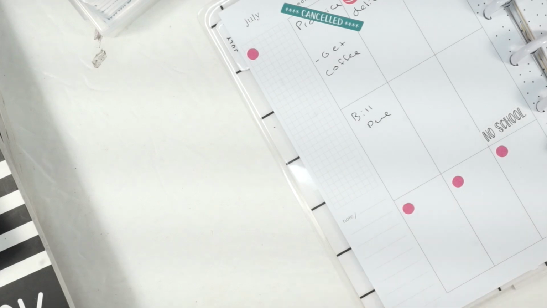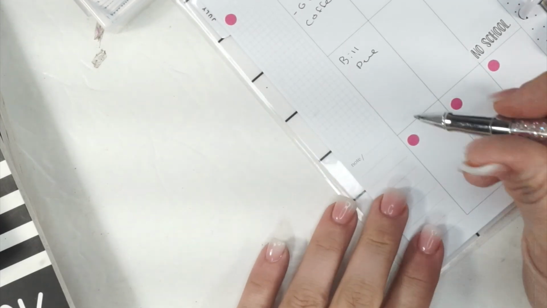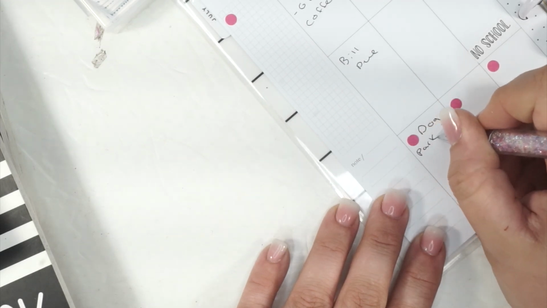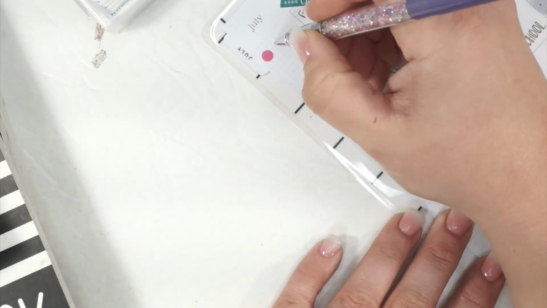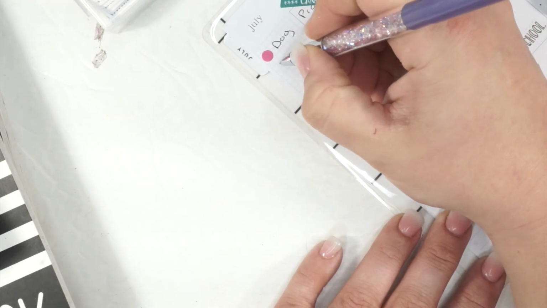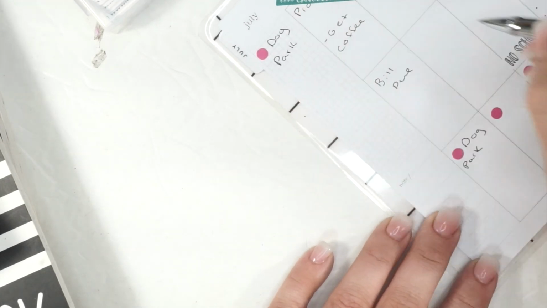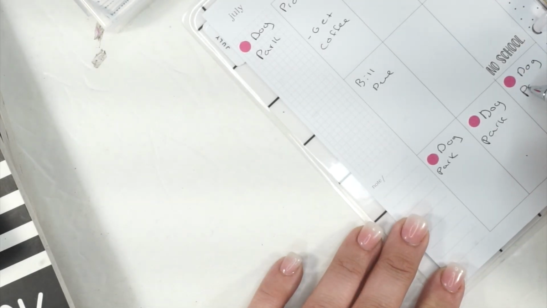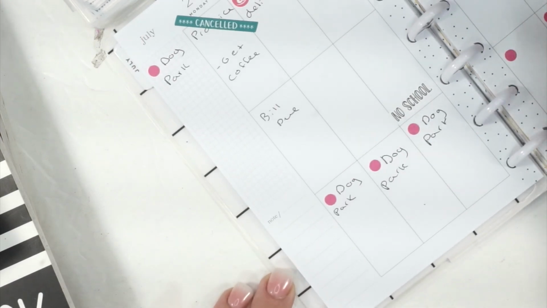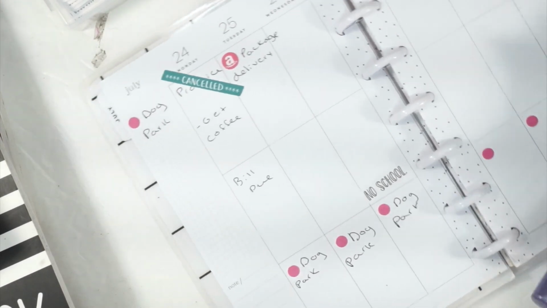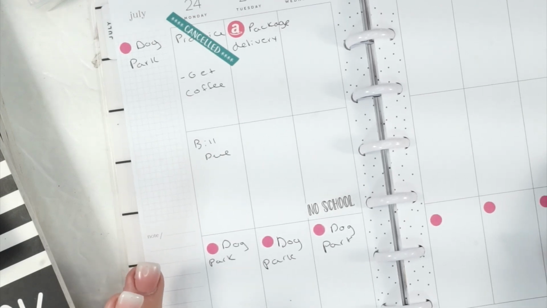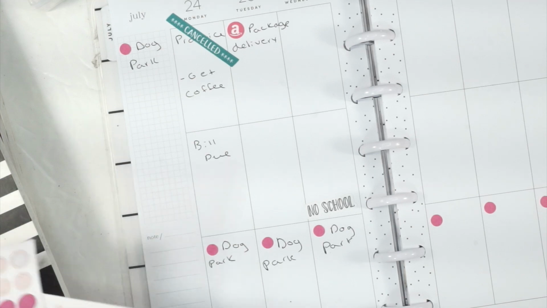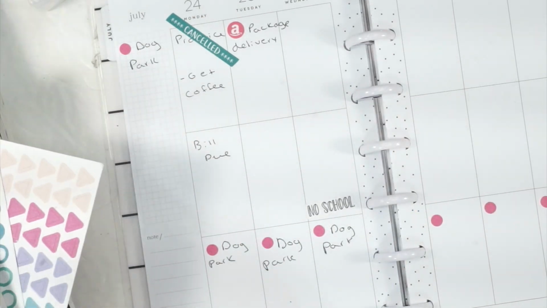And always with these little dot type stickers, I typically will, of course, write what I have going next. I could even do that up here, dog park. You could even shorten it, DP. This is just for how this is going to go. So you kind of get the drift, right? All of the pinks will equal dog park. So that's one reason.